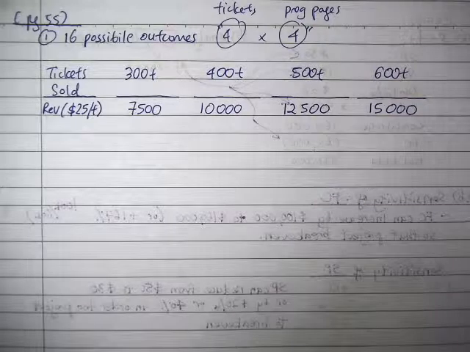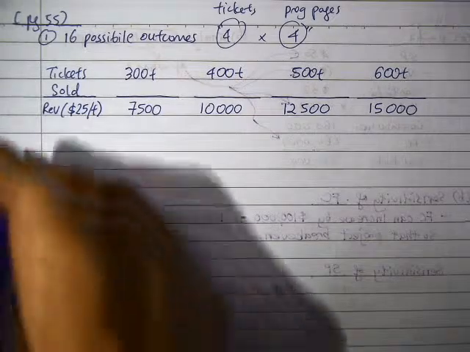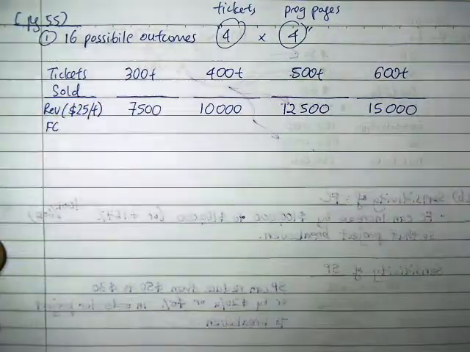Now what costs we have here, I will group all the fixed costs together. Fixed costs.